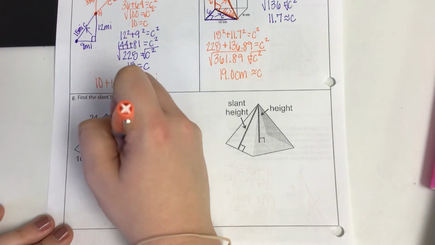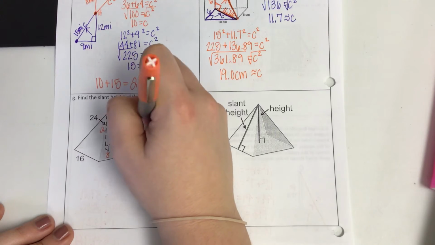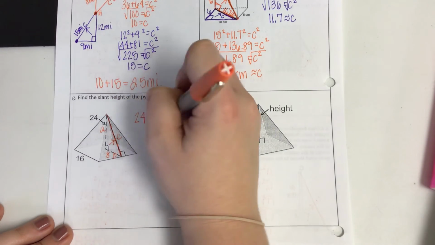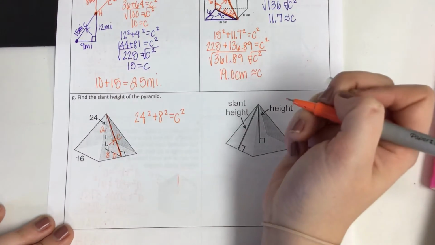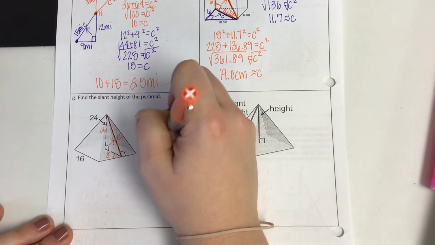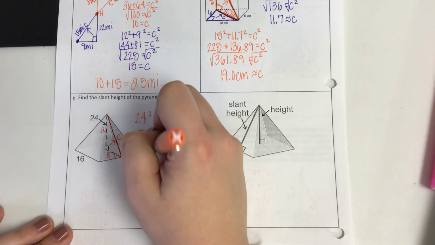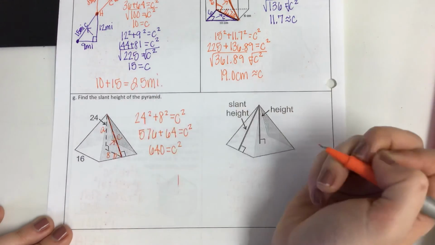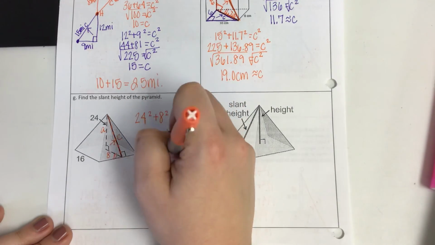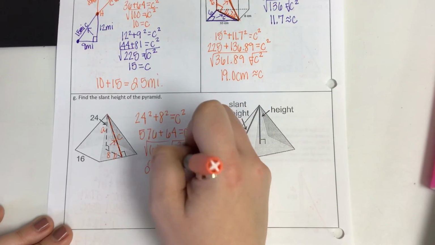And what we don't know is opposite our right angle, so it's letter C. So we're going to have 24 squared plus 8 squared equals C squared, where 24 squared is 576 plus 64 equals C squared. We add those to get 640 equals C squared. And then we're going to square root both sides to get 25.3 is about our C.